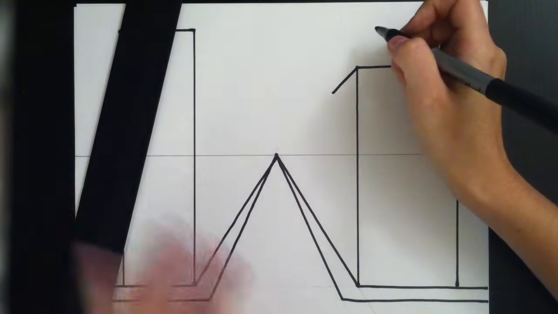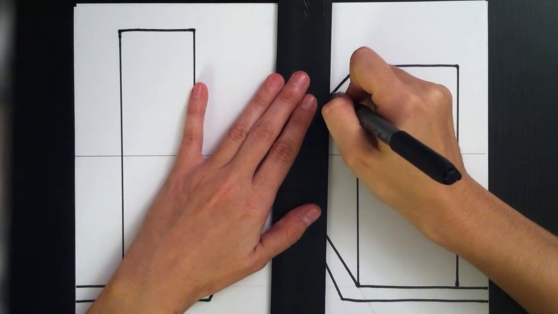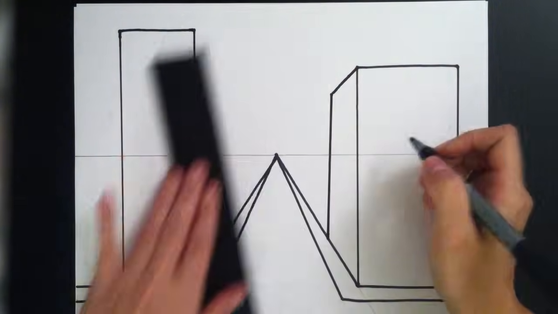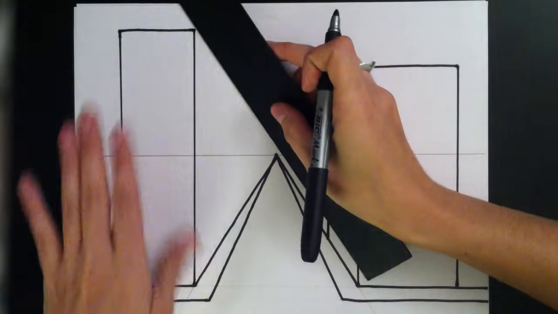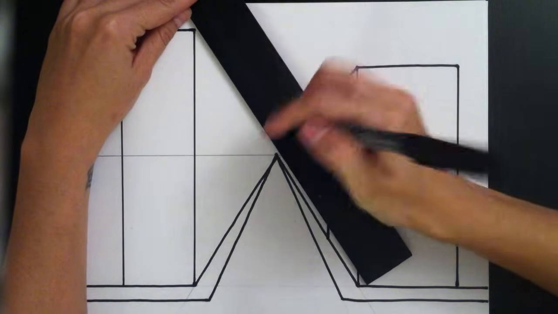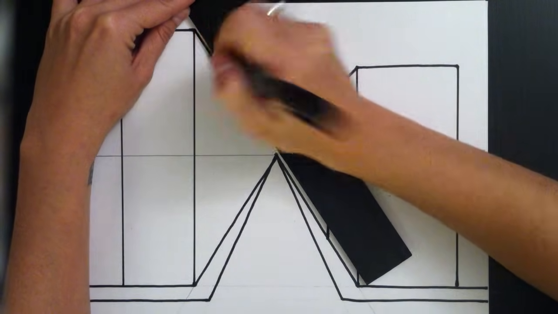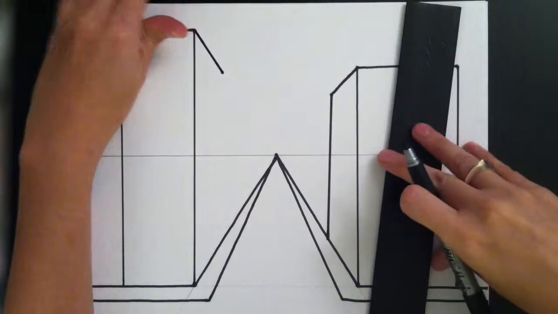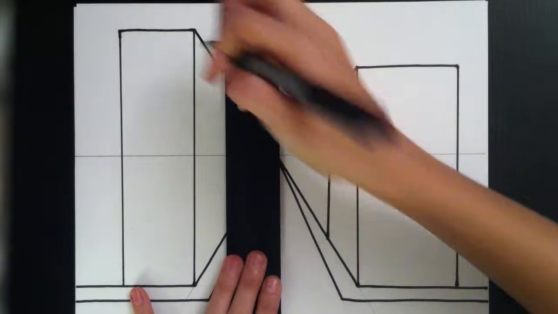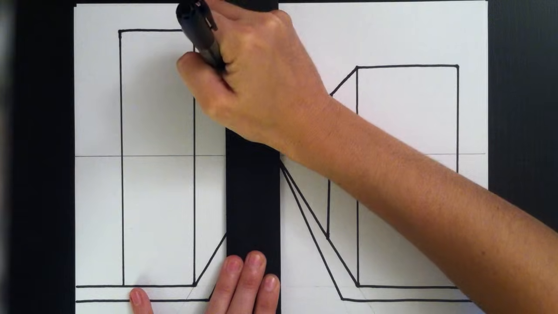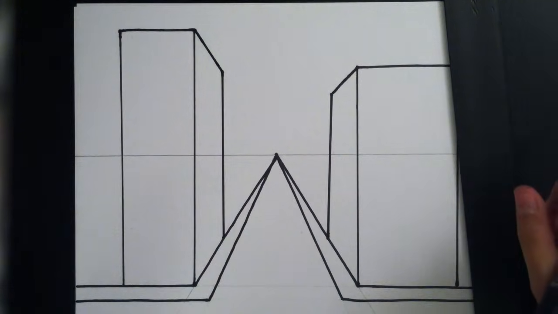So I'm going to trace over that so it's easy for you to see. And then from the edge of that line, I'm going to make a vertical line that comes down. And voila, it's a 3D building. I'm going to do the same thing on this side. Line up the vanishing point and the corner of my building and draw a short line. Then I'm going to use my ruler and try to make it as straight and tall and vertical as I can. We don't want these buildings to fall over.